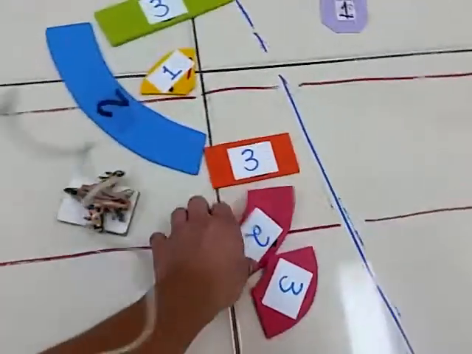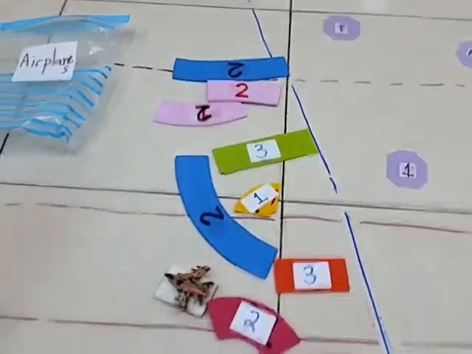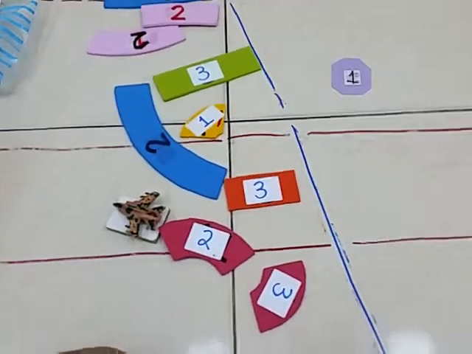So these are flying paths. This is how the plane can fly. Take it out of the bag and within everyone's reach. And then you're ready to play the game.